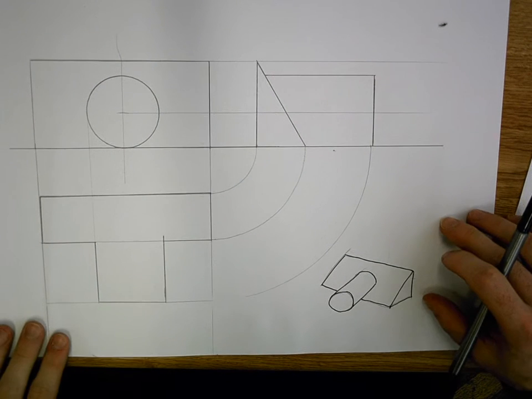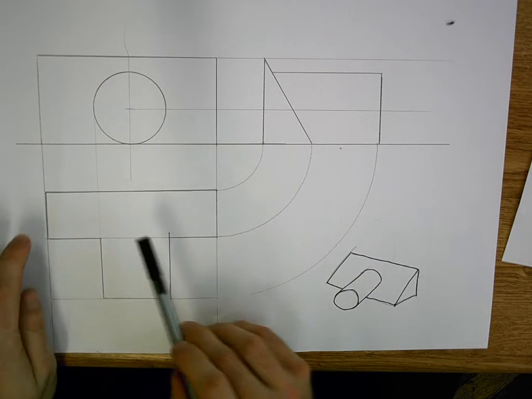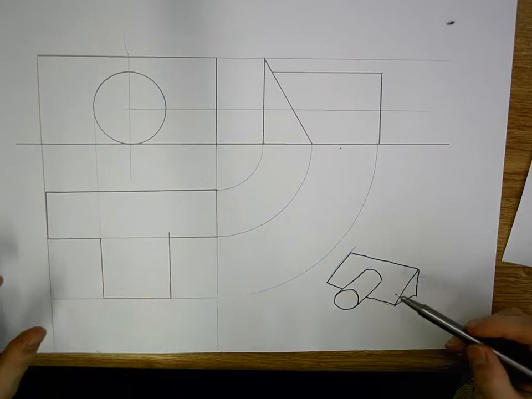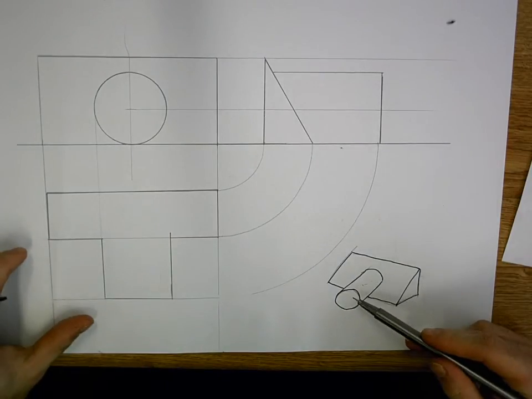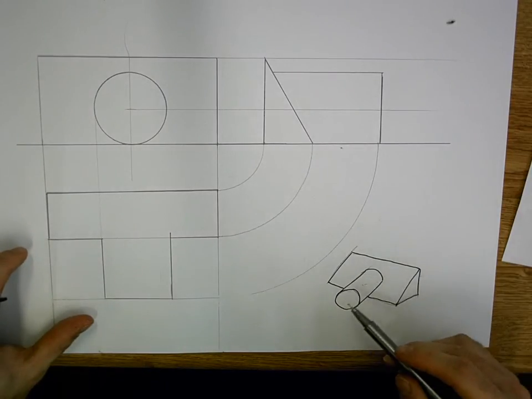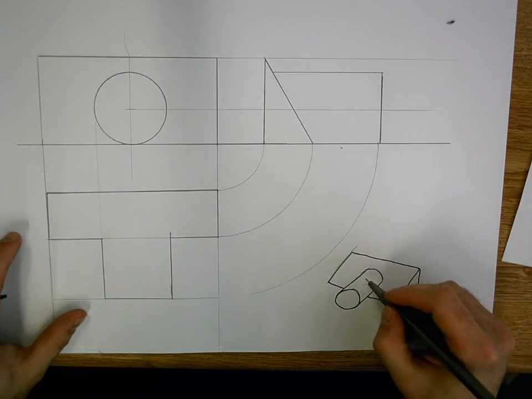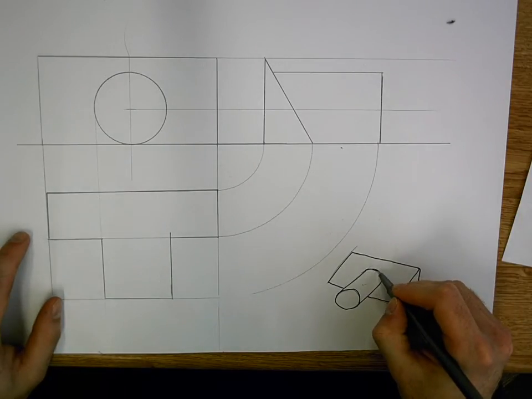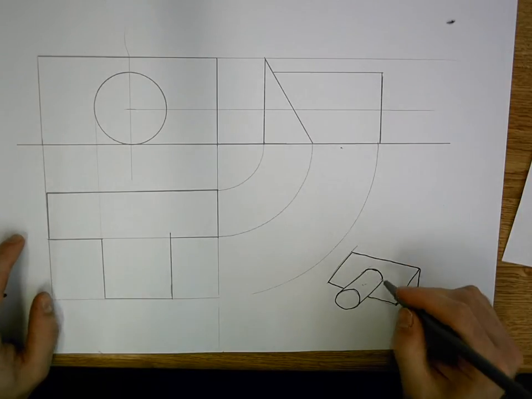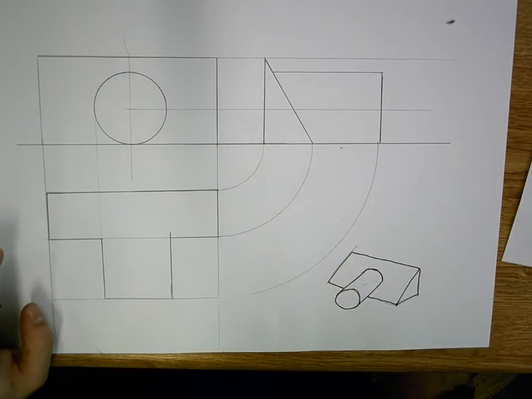Okay, so we're looking at this question here. Now we're going to be drawing kind of an elliptical curve in the plan view. A 3D graphic here, a cylinder passing through, it's coming out perpendicular from this sloped surface. So the only difficulty is where the actual sloped surface hits the cylinder. Here we're going to get kind of an irregular curve.